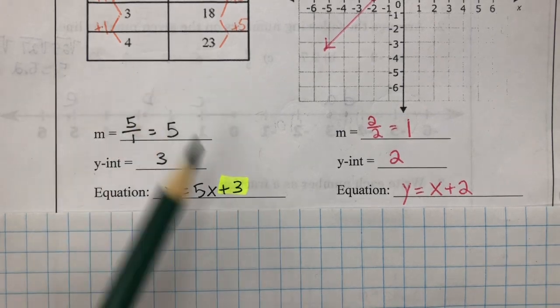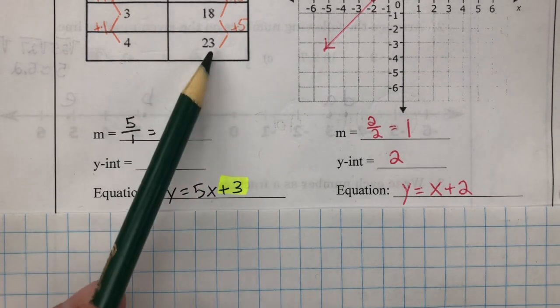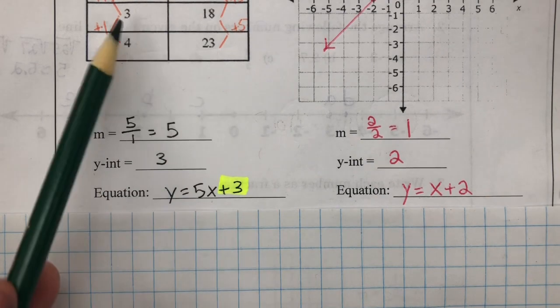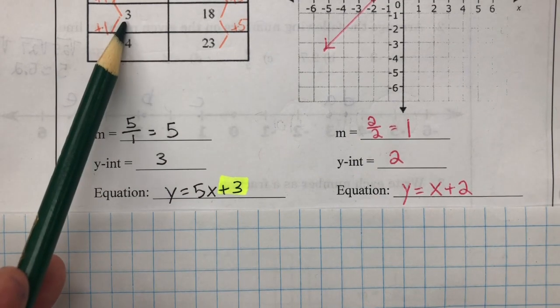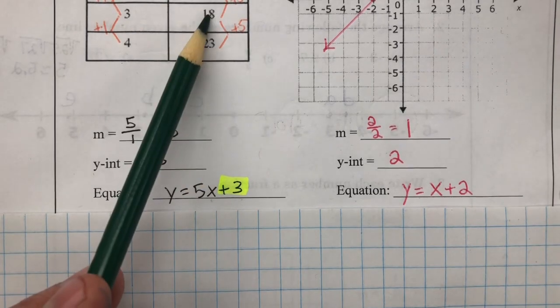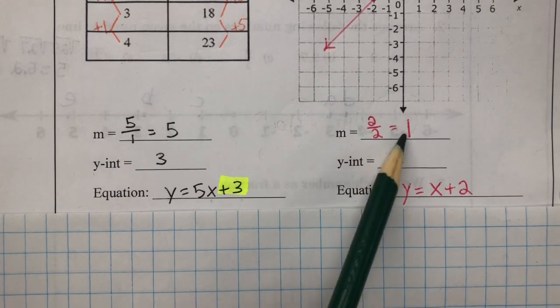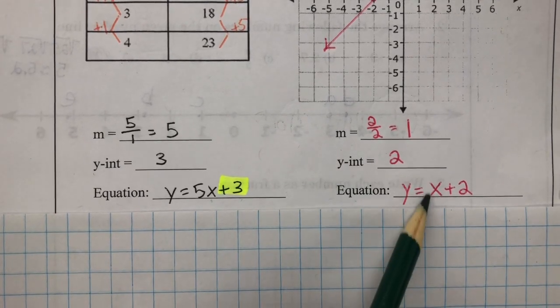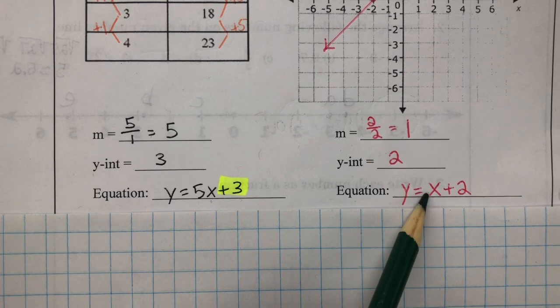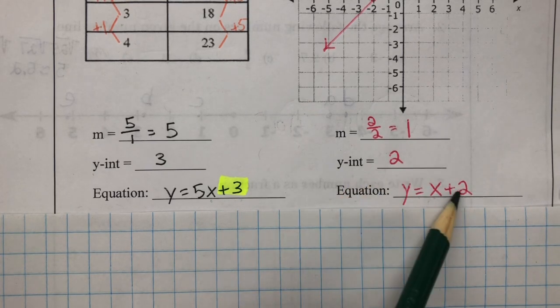So if x is 4, 5 times 4 is 20, plus 3 is 23. So it is correct, and I can check it with another. If x is 3, 5 times 3 is 15, plus 3 is 18. So it does work. Here, the slope is 1, and I don't need to put a value of 1 here because of the identity property of multiplication, anything multiplied by 1 is itself, so it's just x. And then the y-intercept is 2.